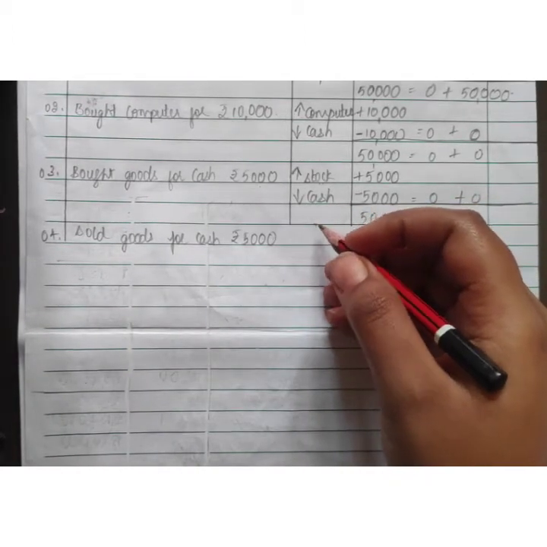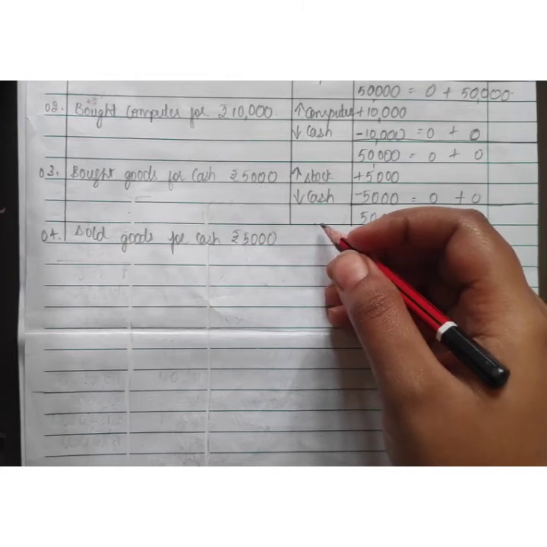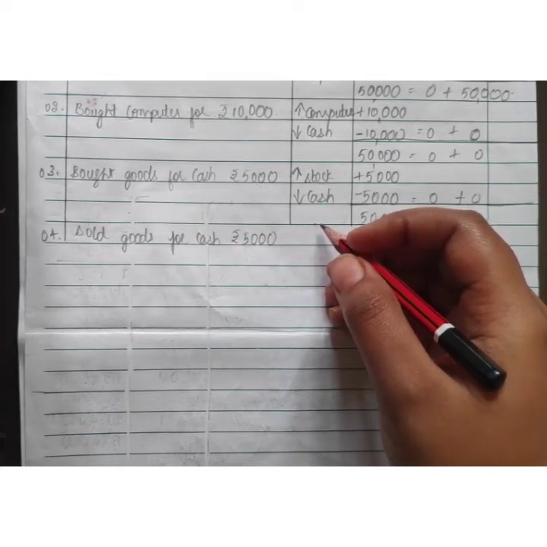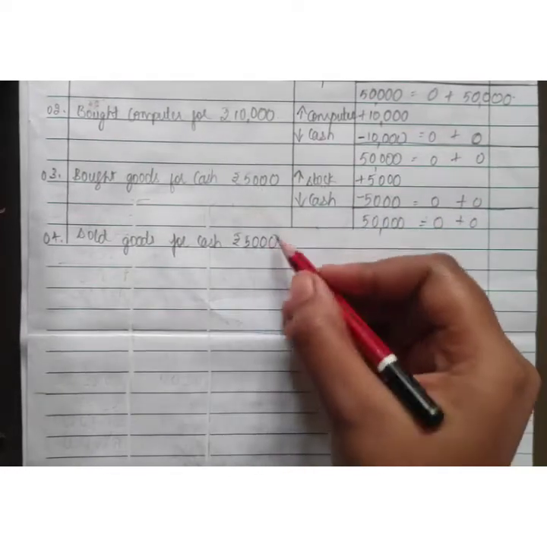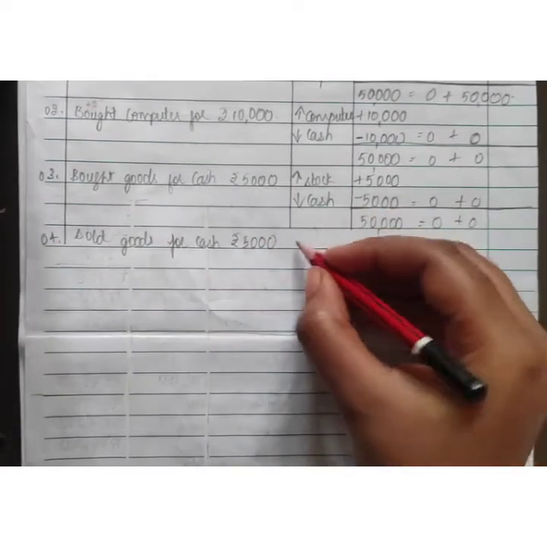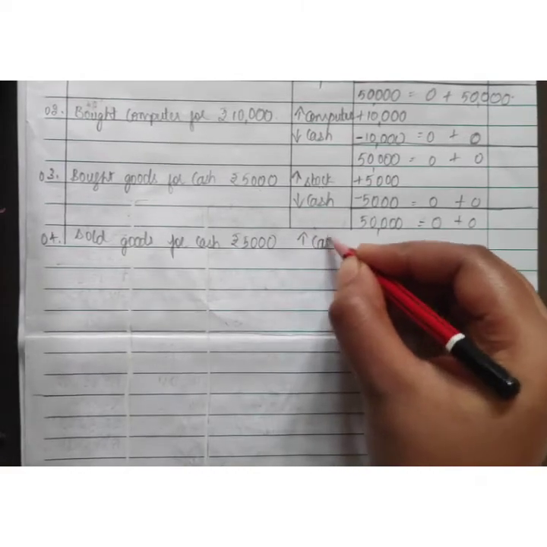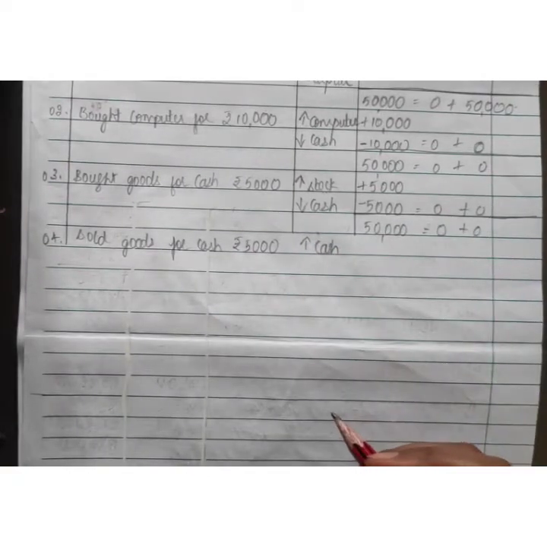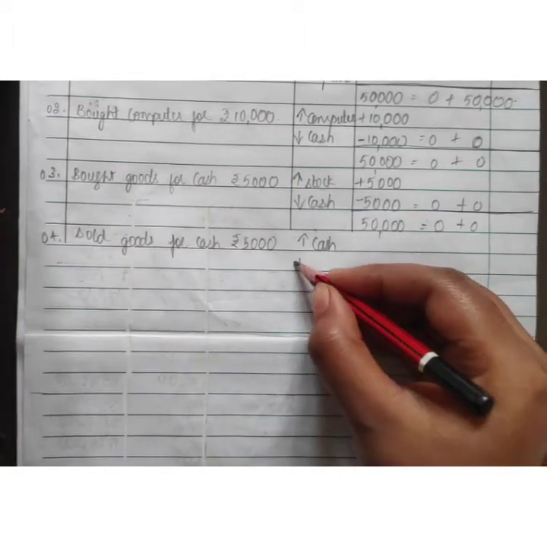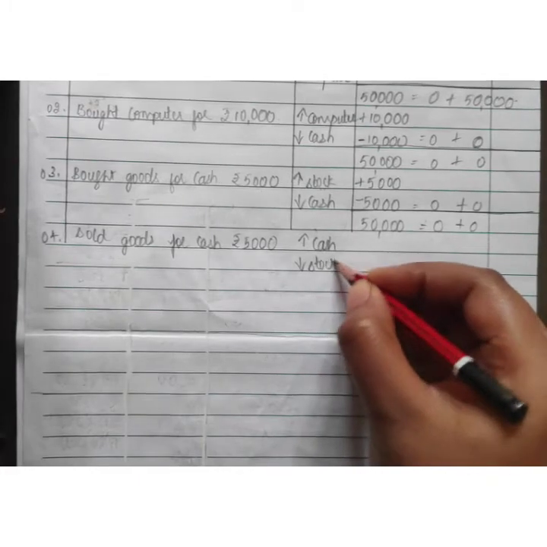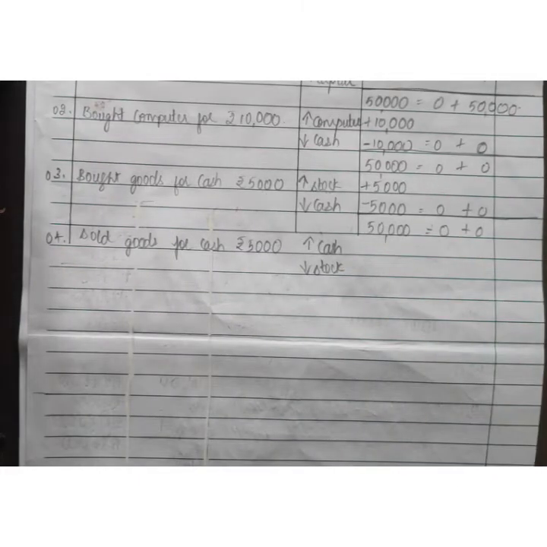What is coming in? Money is coming in, right? We are selling the goods for cash and 5,000 money is coming in. So I will write increase in cash. Correct? And what is going out? Goods are going out. Why? Because we are selling the goods. So goods are going out and we'll write it as decrease in stock.